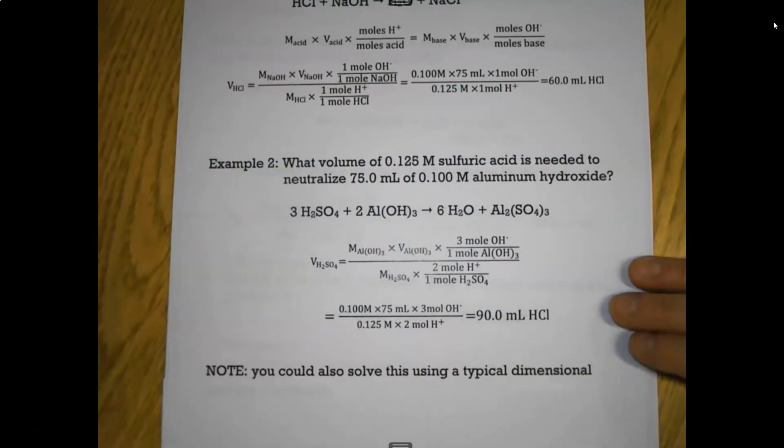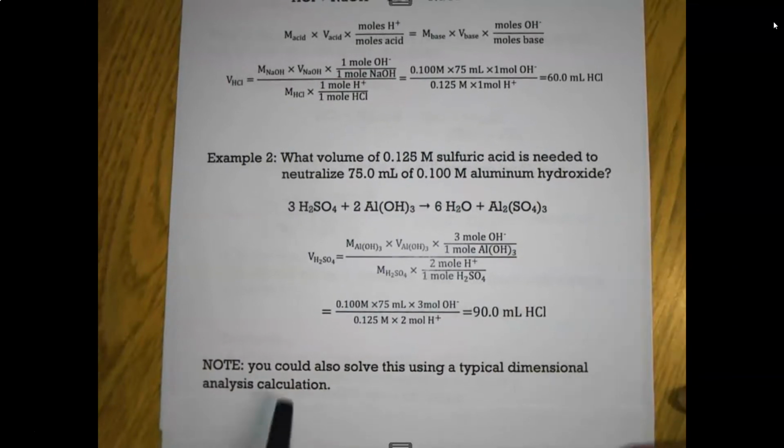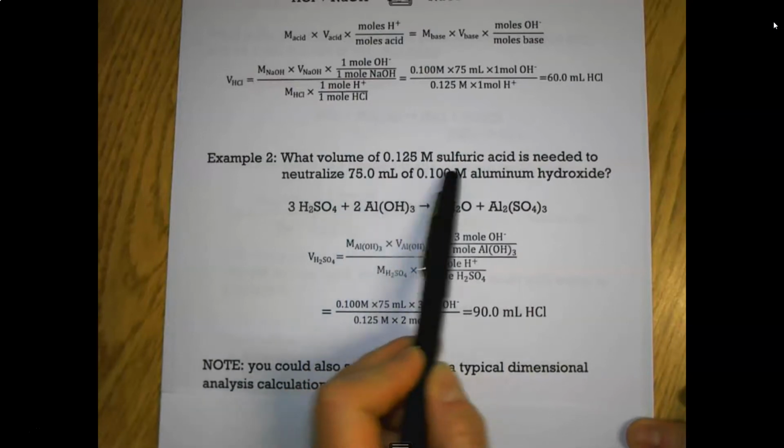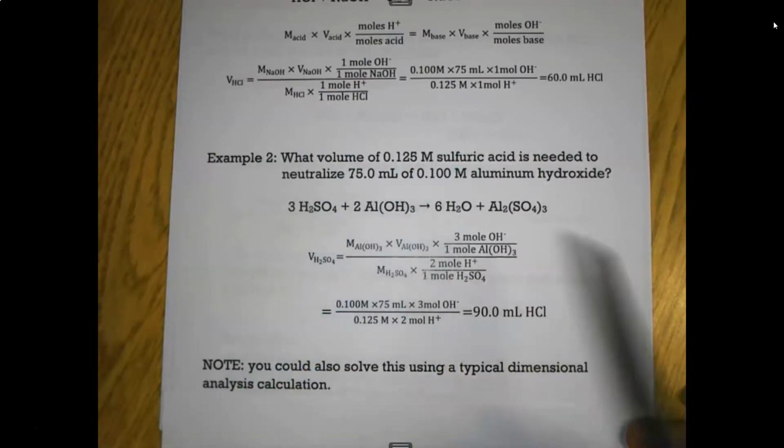Okay, now this equation is complicated enough that you could also solve it doing typical dimensional analysis. Take this, multiply these two together, you're going to get moles of OH, or moles of aluminum hydroxide.